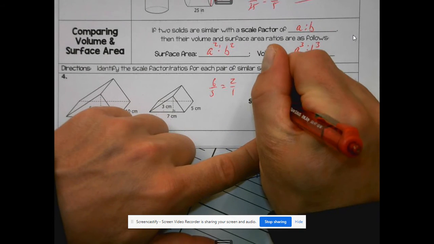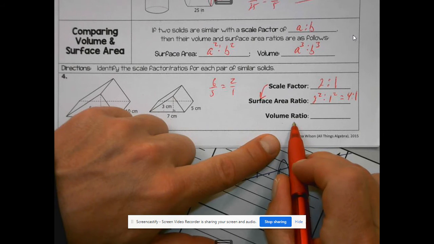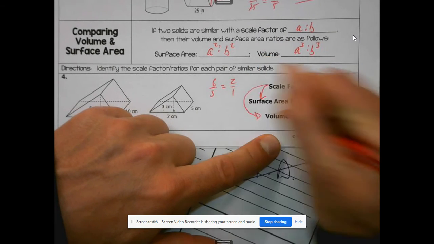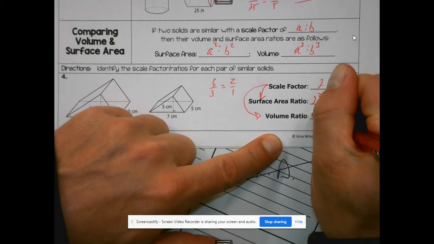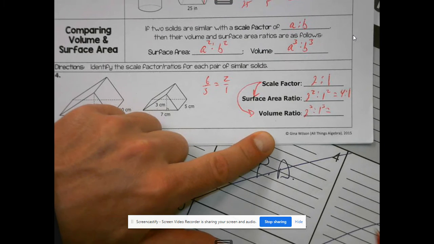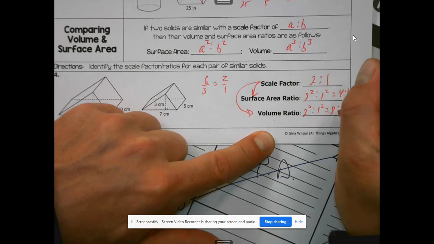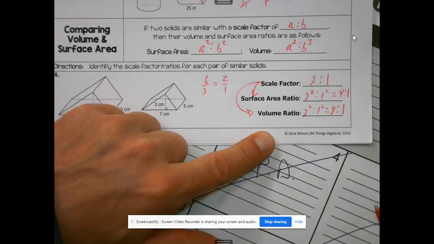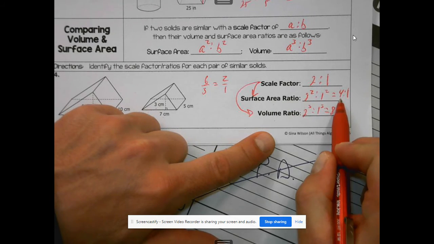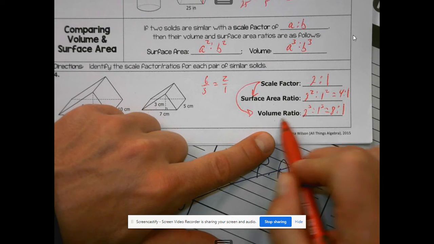Okay? To get volume, you have to cube the scale factor. So 2 cubed to 1 cubed. 2 cubed is 8. 1 cubed is 1. Scale factor, to get to the area, square it. To get to the volume, you have to cube.